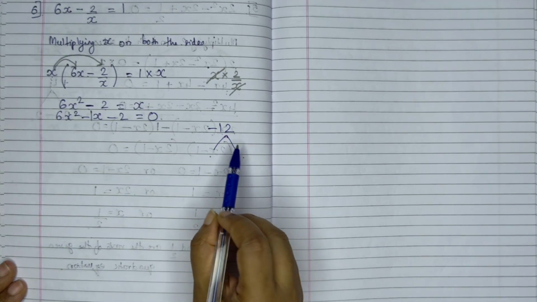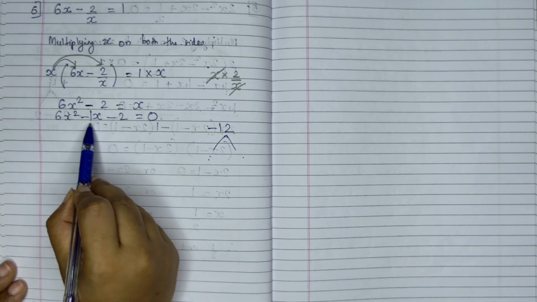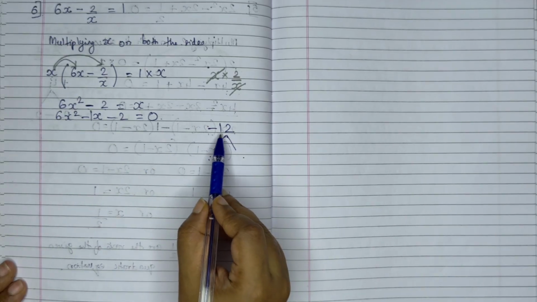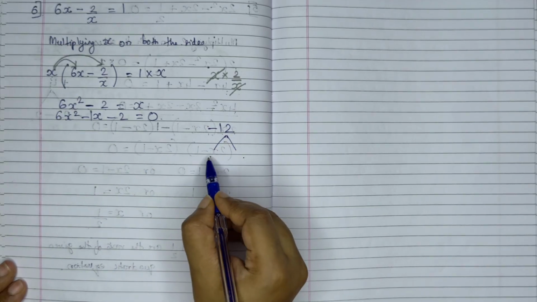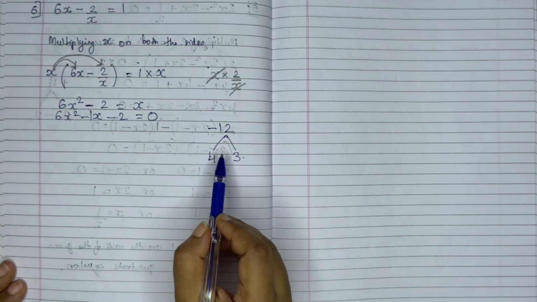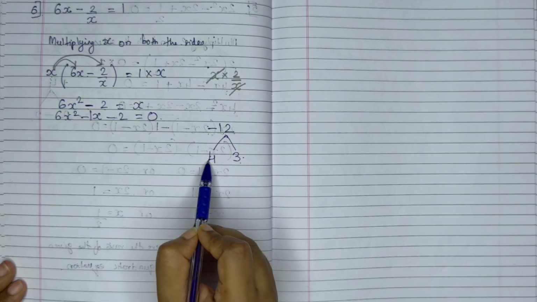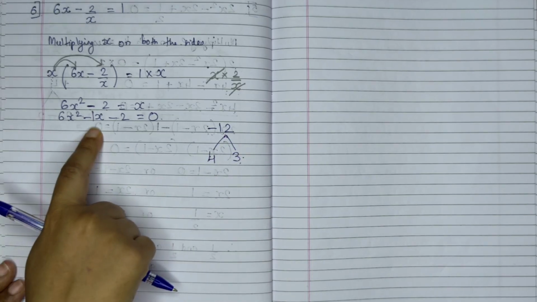6 2s are 12, 6 minus 2 is 4. We don't want 4. So which numbers can we take in multiplication? We can take 4 3s are 12. Instead of taking 6 2s are 12, we will take 4 3s are 12, and 4 minus 3 you get 1.